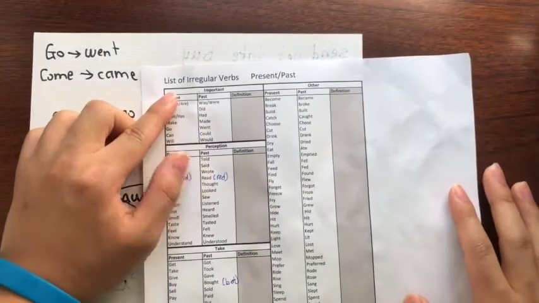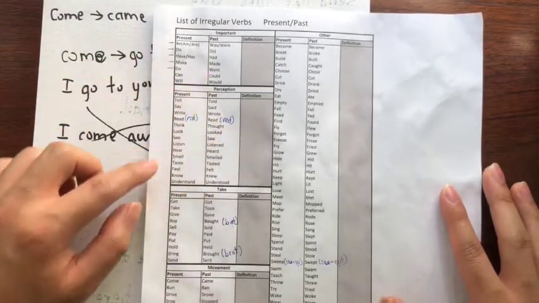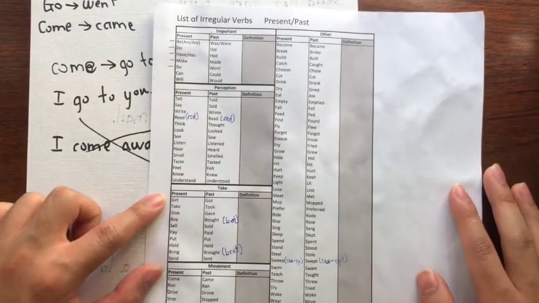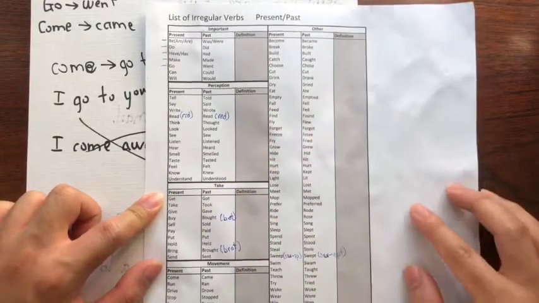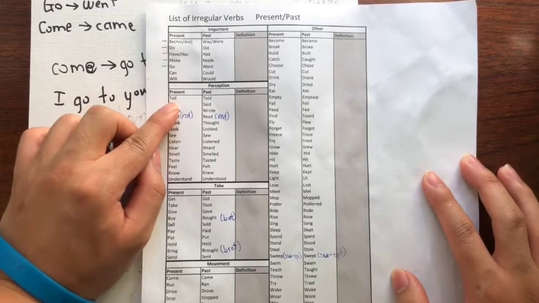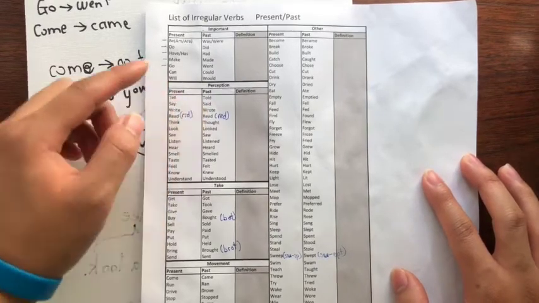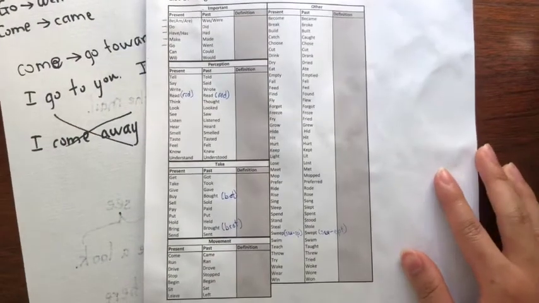The words on the list of irregular verbs. All of these verbs here, you need to remember all of them because we use these words every day and there is no rule for them. So you just need to remember that present is tell, past is told. And you need to remember all of these words. Sorry, I know it's a lot of words.